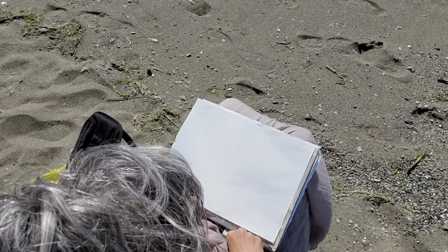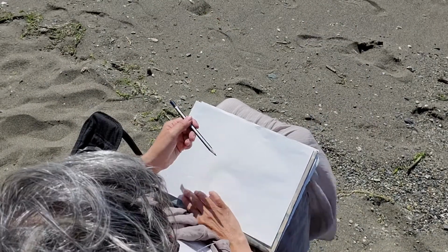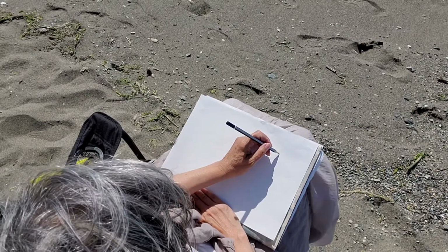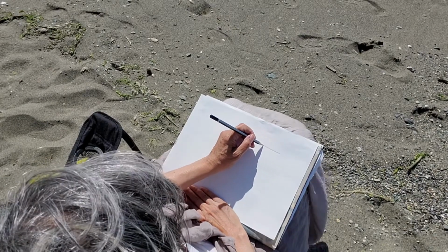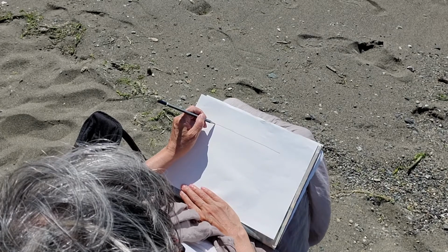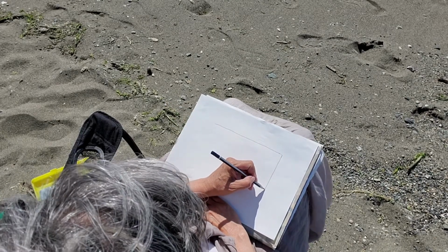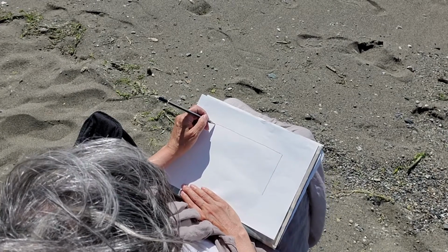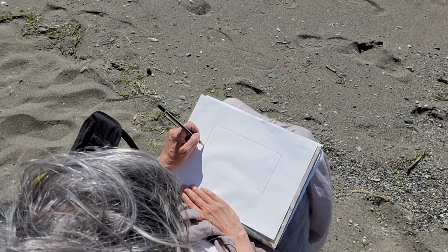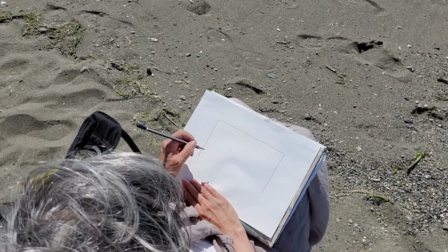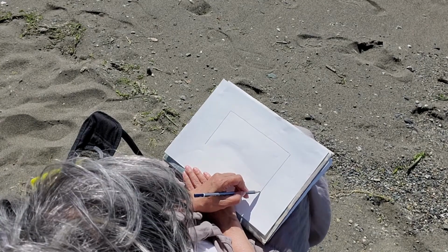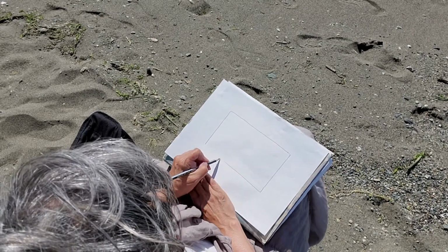And then I'm going to start by framing it on my page. I don't have a ruler, so I'm just going to eyeball a frame that's similar in shape to what I made with my hands. So it was about like that.